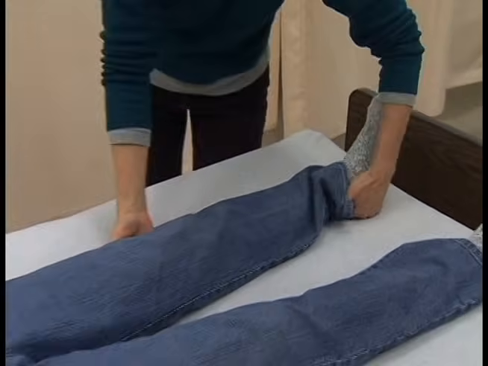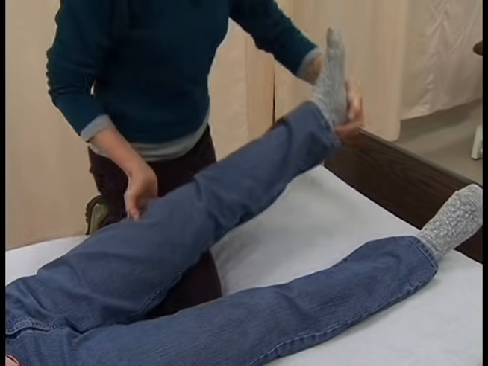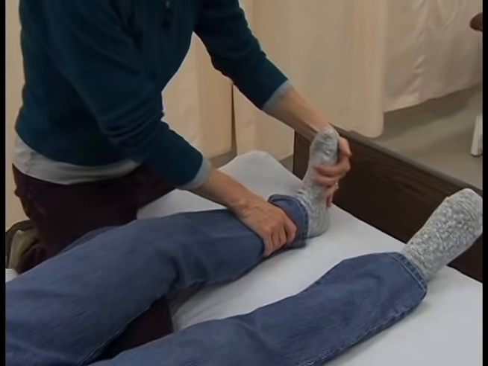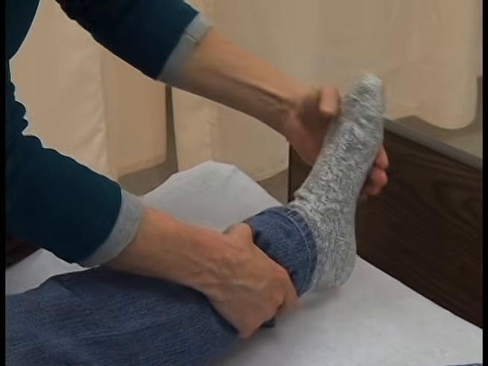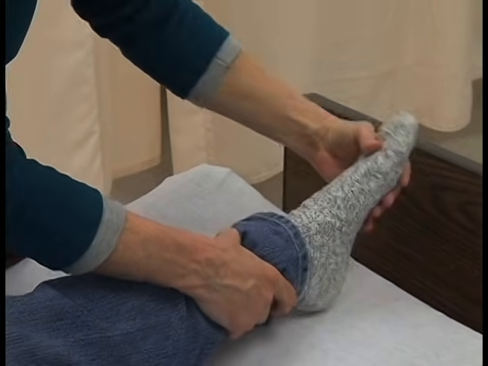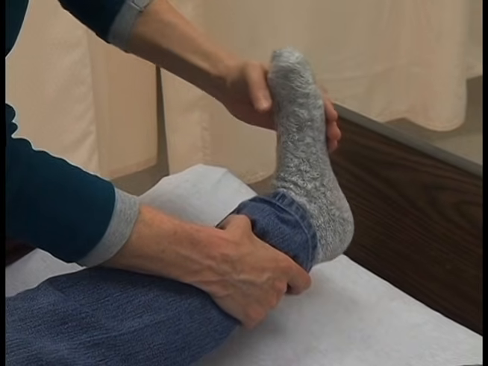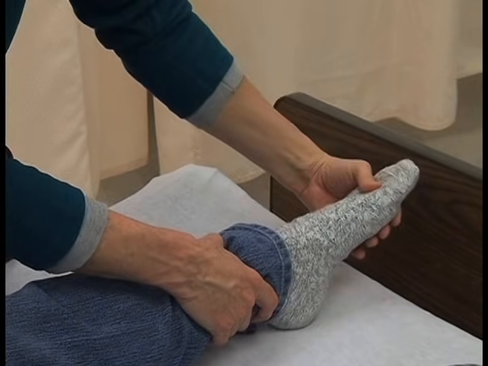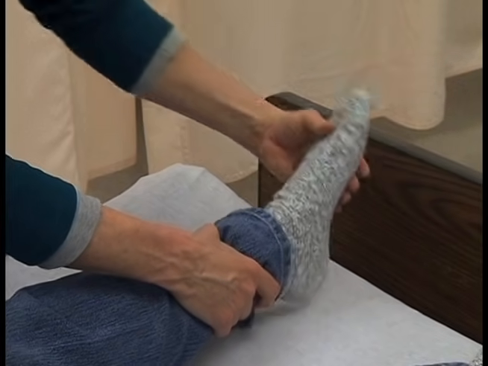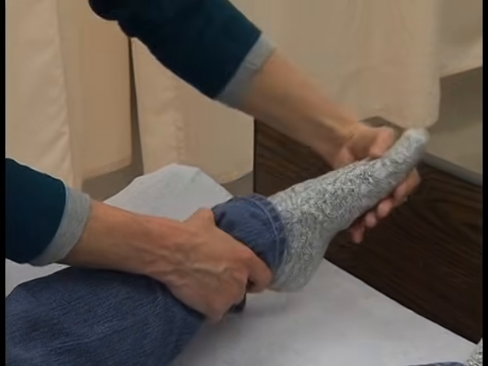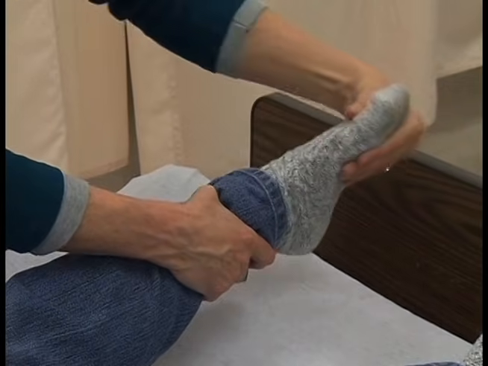And finally, the ankle range of motion. I'm going to do this passively also. I'm going to bring the foot up, toes up, and toes down. So that's dorsiflexion, plantar flexion. Dorsiflexion, plantar flexion. And you can do big circles, so you also get eversion and inversion involved.